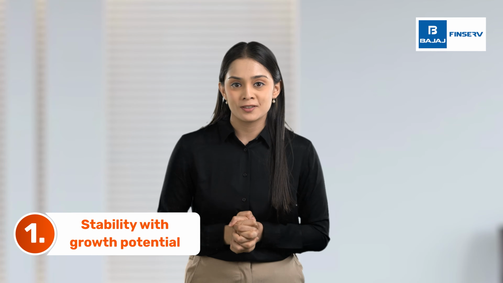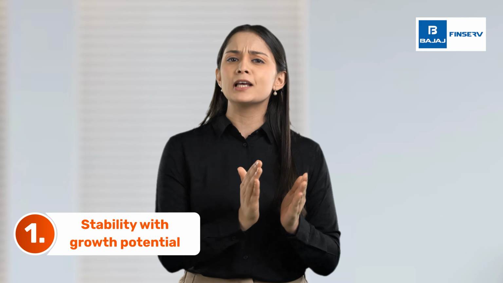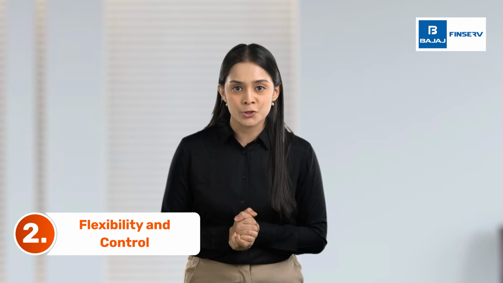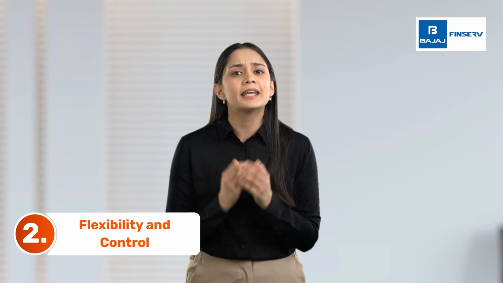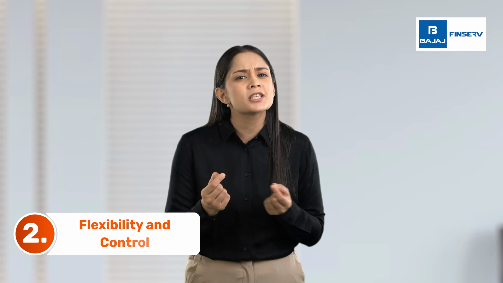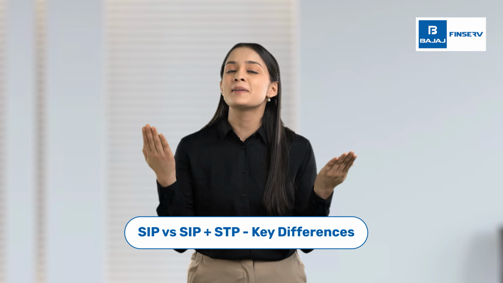This combination of SIP plus STP provides two key benefits. Stability with growth potential: you first park your money in a low-risk asset and when you're ready, you move it to higher risk, potentially higher return equity funds. Flexibility and control: you can control when and how much you want to transfer, giving you the flexibility to adjust according to market conditions.